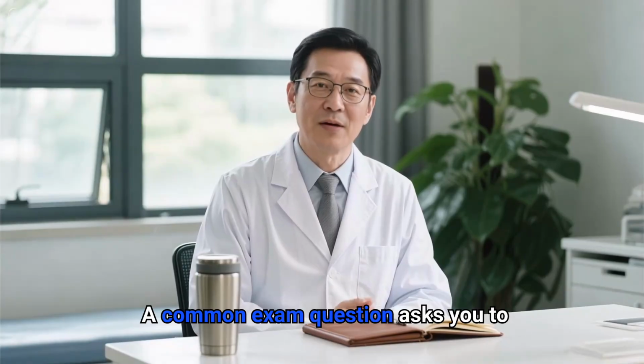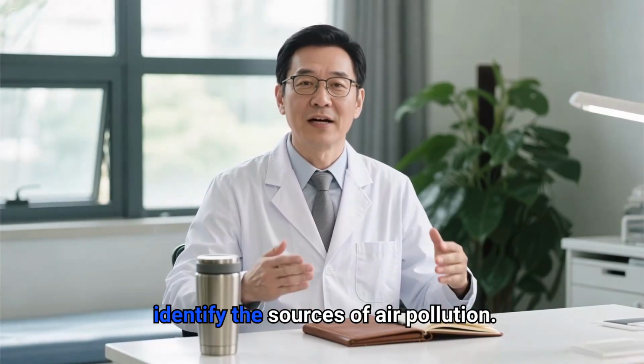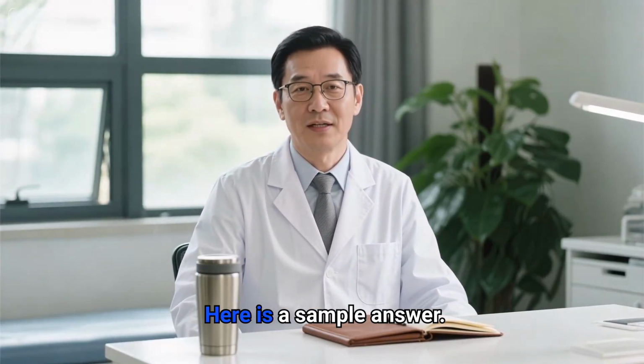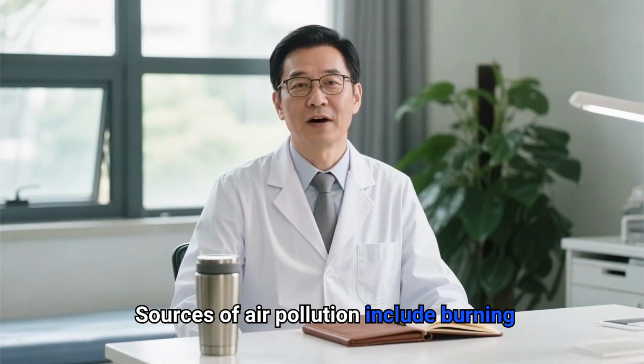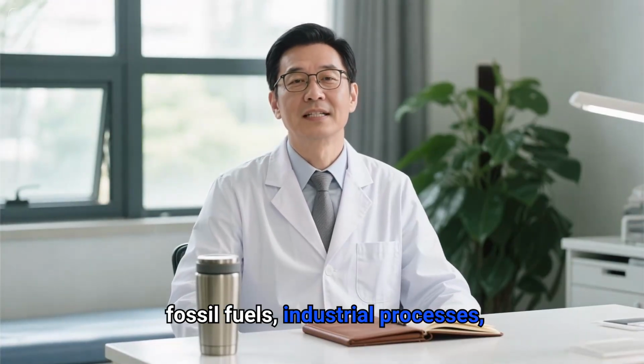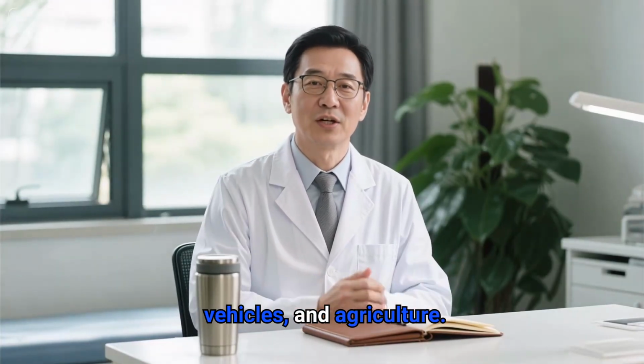A common exam question asks you to identify the sources of air pollution. Here is a sample answer. Sources of air pollution include burning fossil fuels, industrial processes, vehicles, and agriculture.